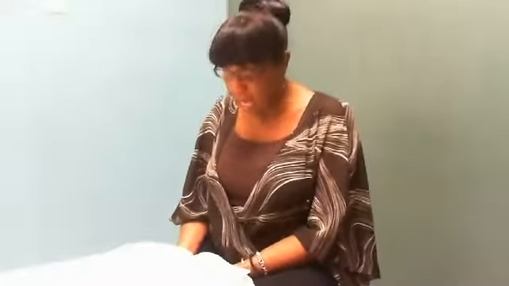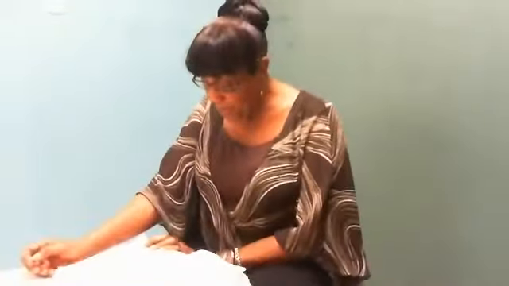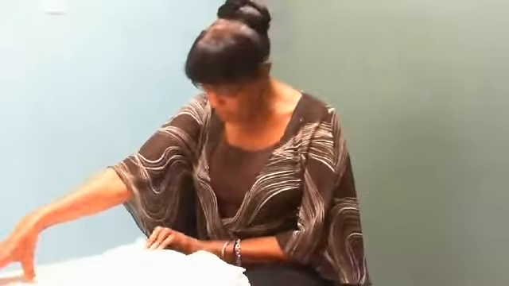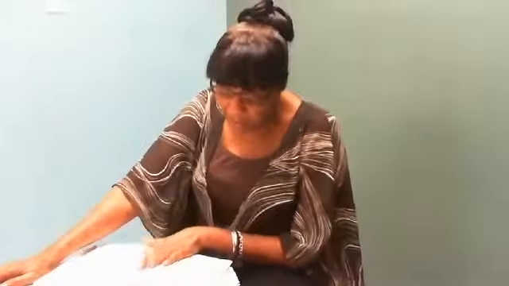Let us look now at multiplicative thinking. Multiplicative thinking is associated with our multiplication table. But we get into a situation where the whole concept is discussed in isolation.